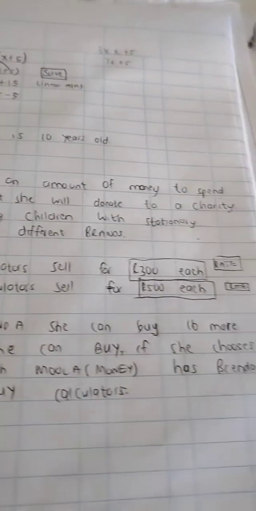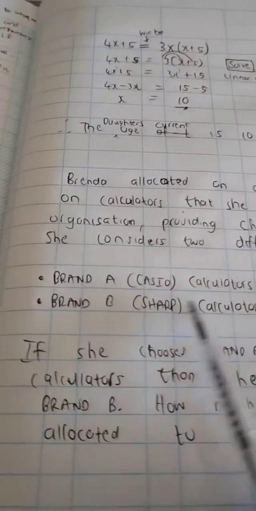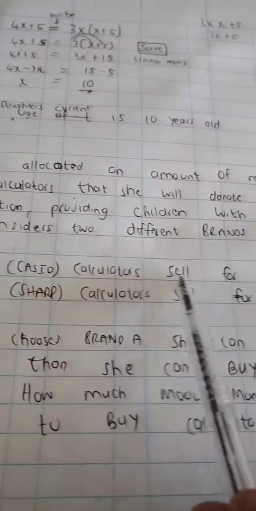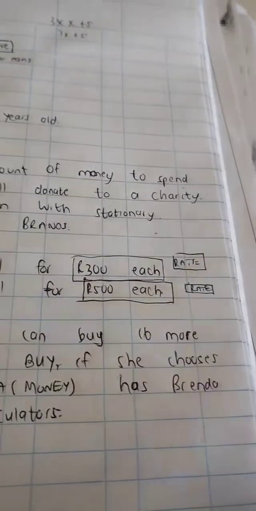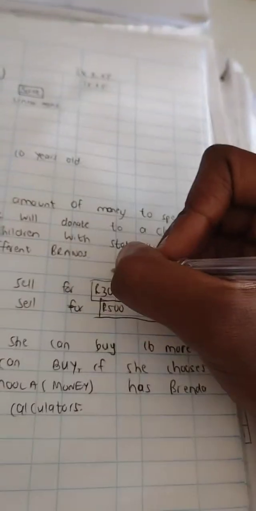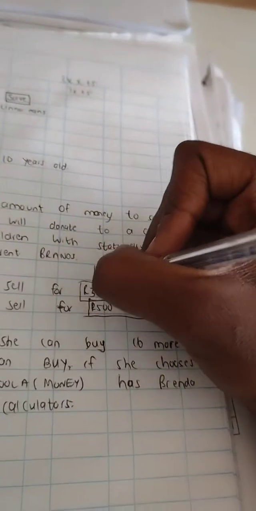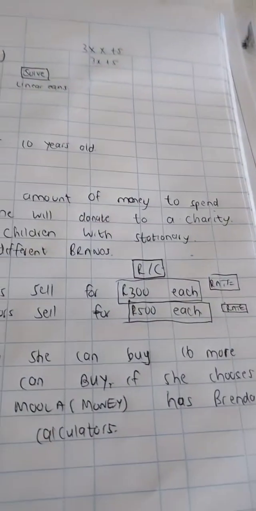This is the rate that each calculator is going by. All right. I hope you can understand it. Brand A, the Casio calculator, sells for 300 rand each. This is like 300 rand per calculator. So we have rand per calculator. Are we together here? Hey guys.